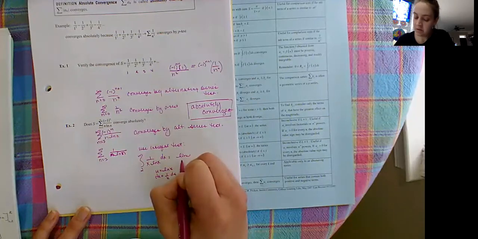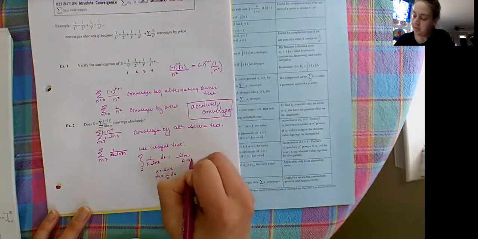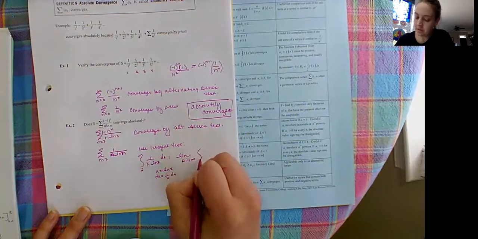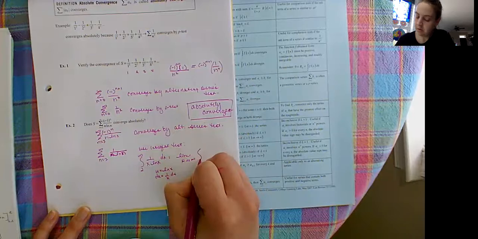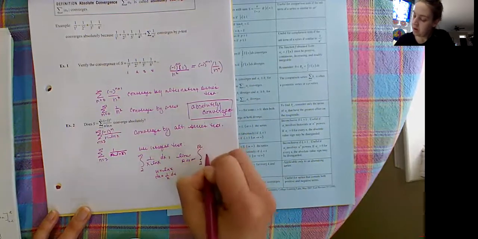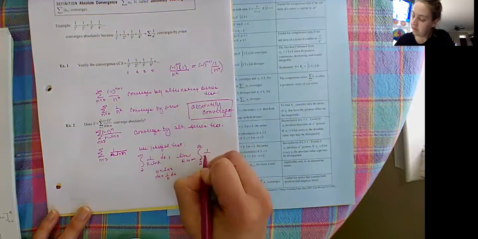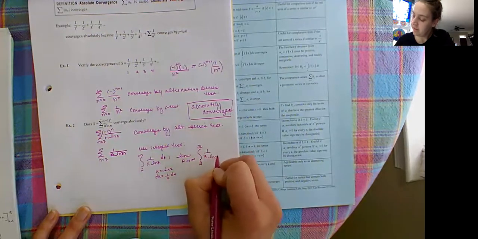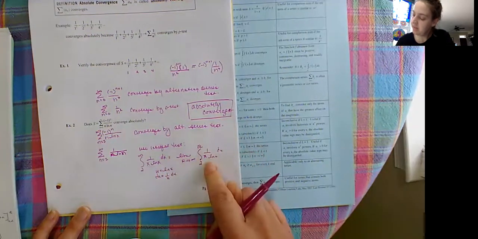As r approaches infinity, the integral from 2 to r of 1 over x natural log of x dx.